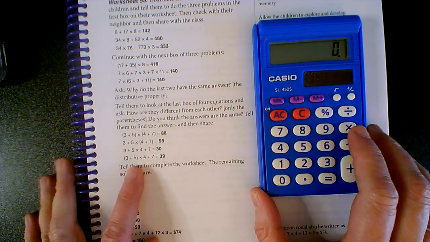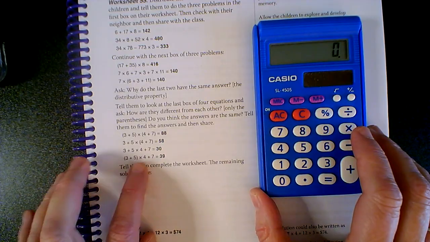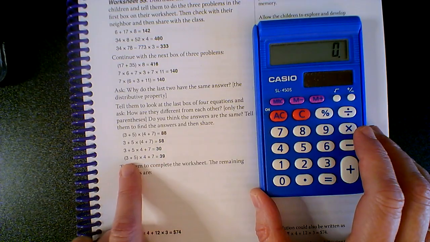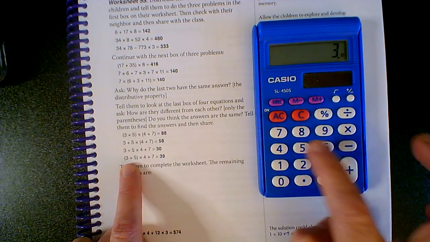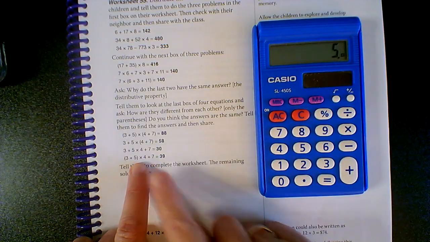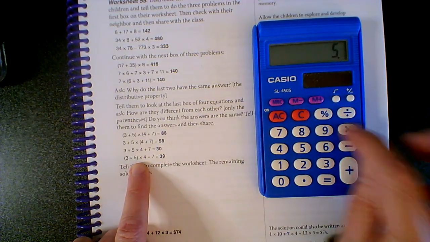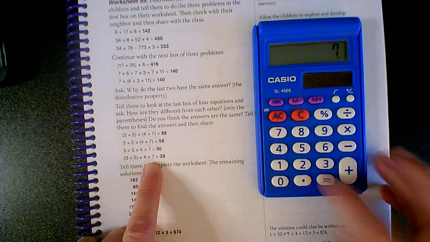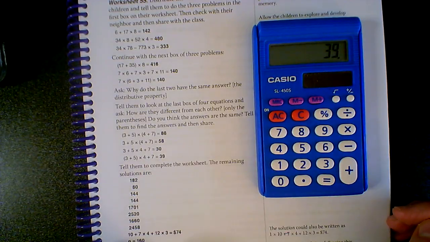Let's do one more here. 3 plus 5 times 4 plus 7. All right, what do we do first here? We are going to do what's in the parentheses. So 3 plus 5. Now I'm going to multiply that by 4 because I have to do multiplication before adding, right? So times 4, and then I just have to add 7 more to it, and that gives me the 39. I hope that helps.